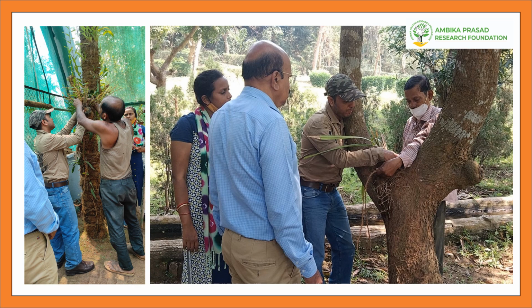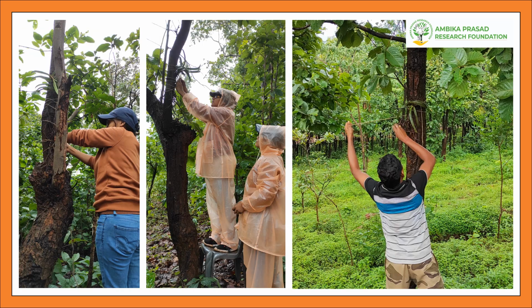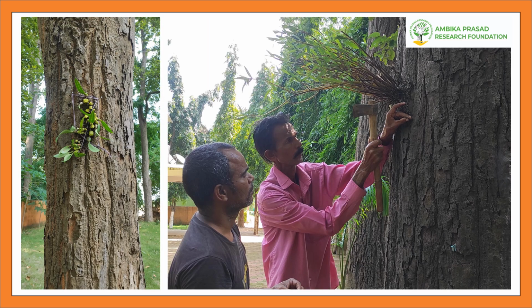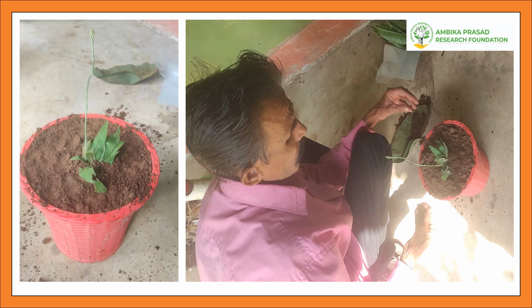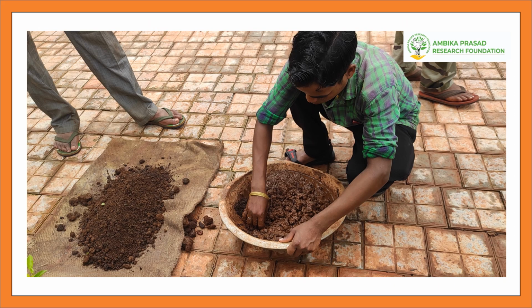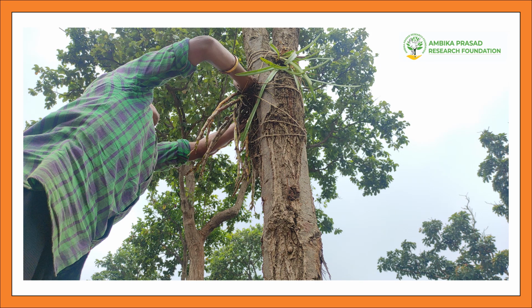So you can observe the restoration of orchid species in different areas. This is the restoration process and this is the making of soil.